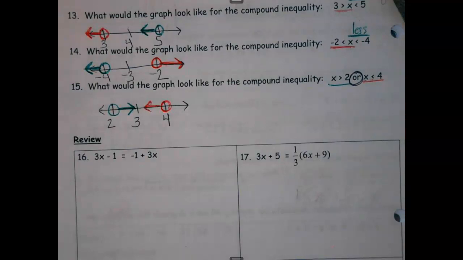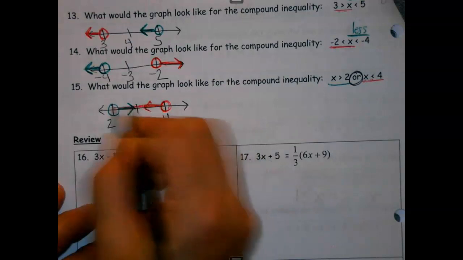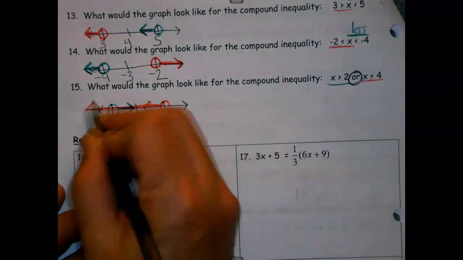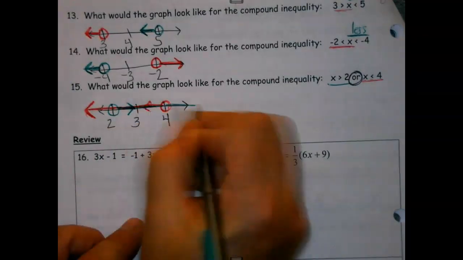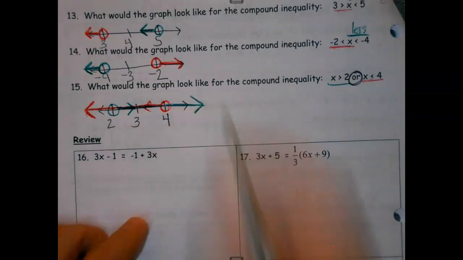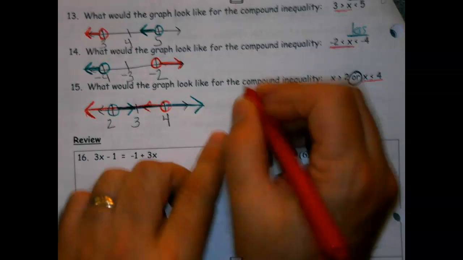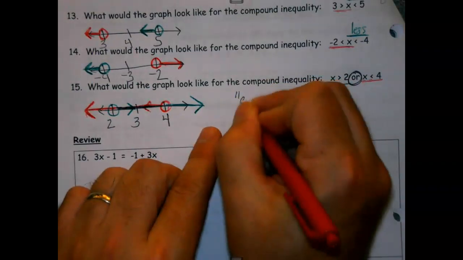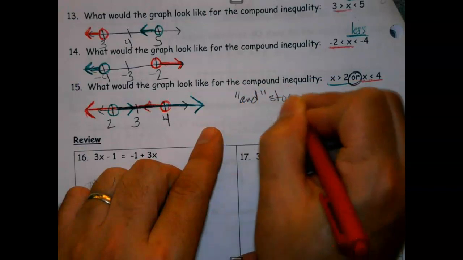Here's what the difference is now. It's going to go straight through that other piece. You're like, now wait a minute. Why does this get to go straight through? And when it was and, it had to stop. Here's the reason. And stops.